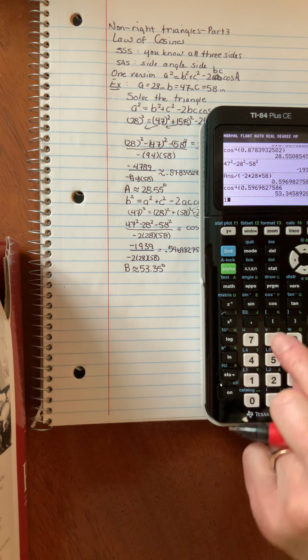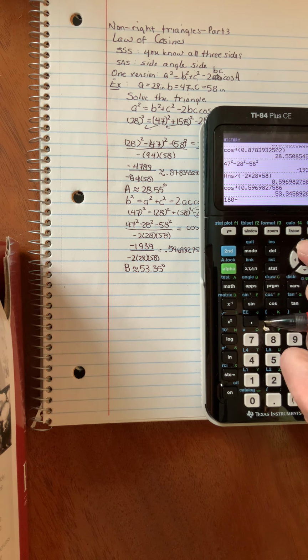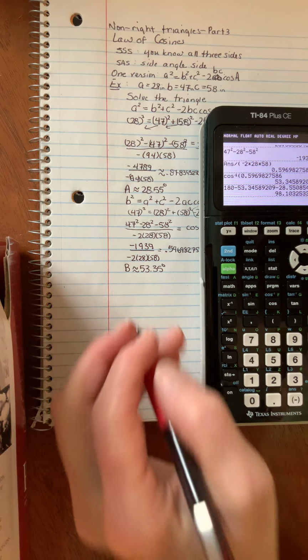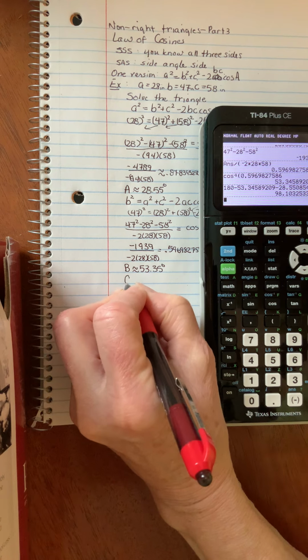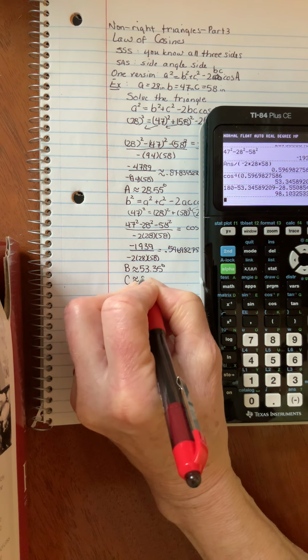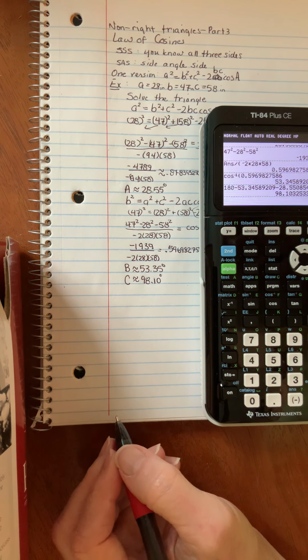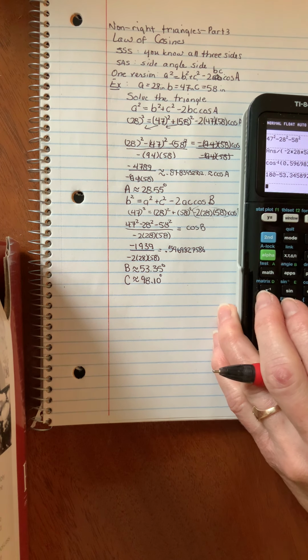So if I take 180 and subtract the angle measurement for this one, so I'm just going to grab it, and then subtract the angle measurement for the last one, which I've still got on the calculator. It's all the way up here. Then I get the third one. So I had a value for A, I had a value for B, and now my value for C is approximately 98.10. So there are the three angles. We started with 3 sides. We found the 3 angles.